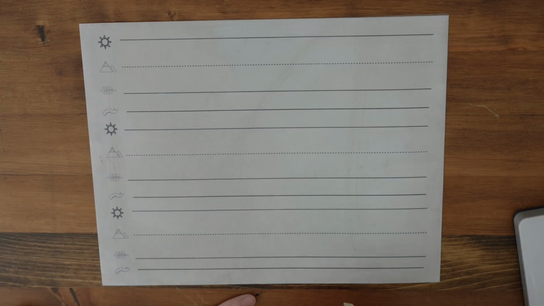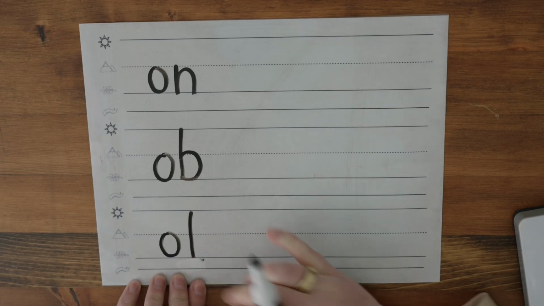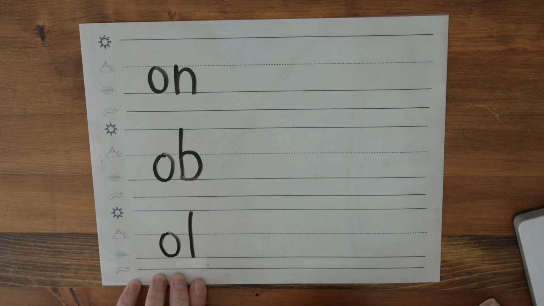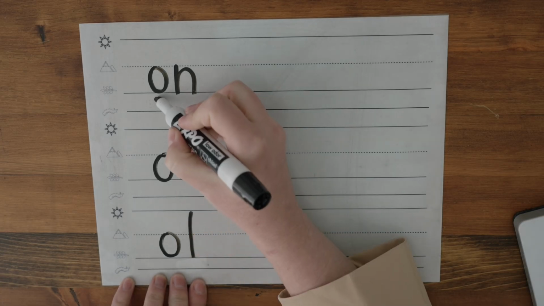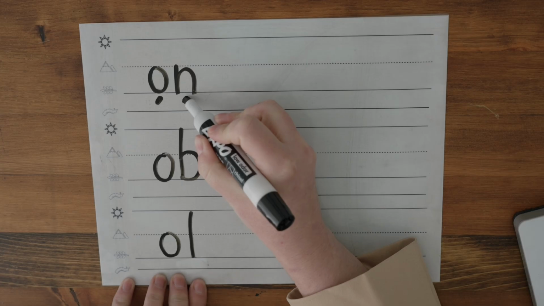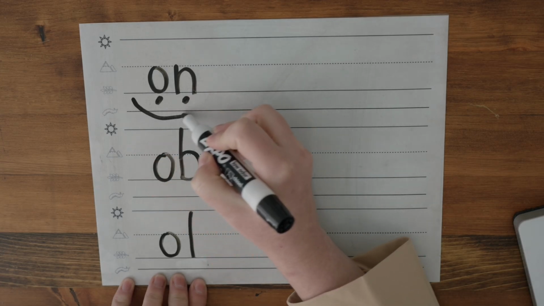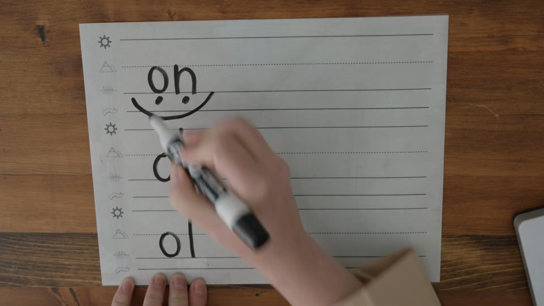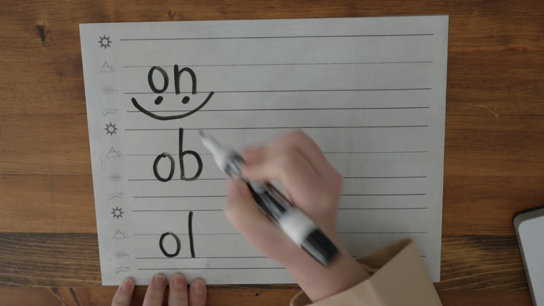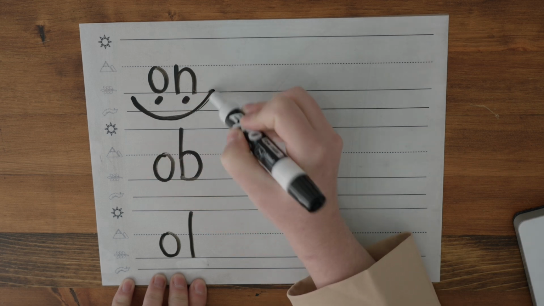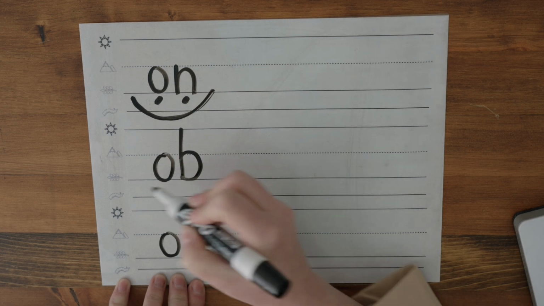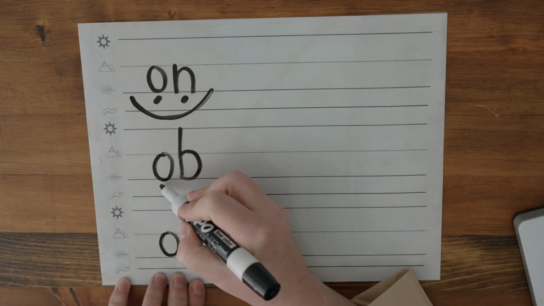Let's read some words together. You're getting pretty good at this, so I wanna see if you can do these on your own. As I draw a dot under each of these letters, can you say their sounds and read the word? Let's try it together. Ah, on. Try this one. Tap the sounds and read the word.